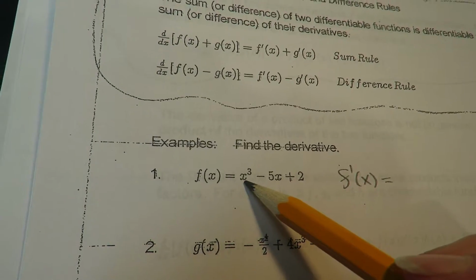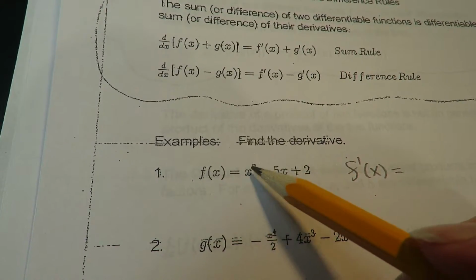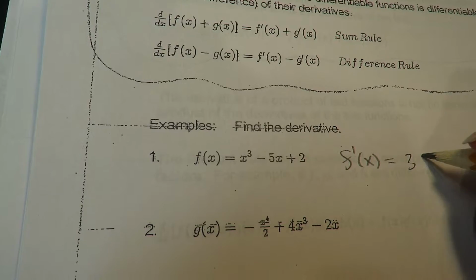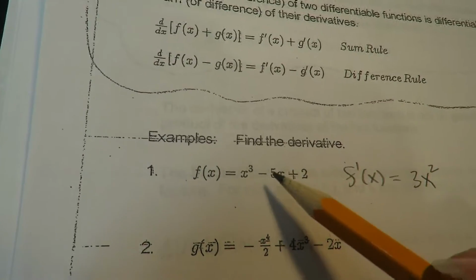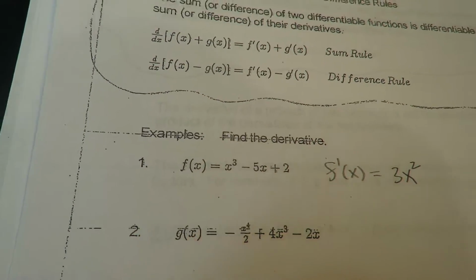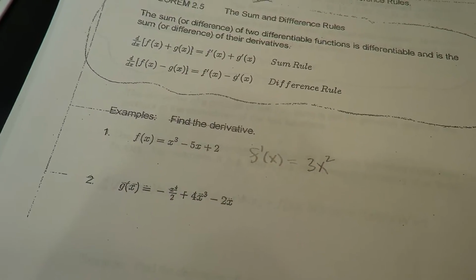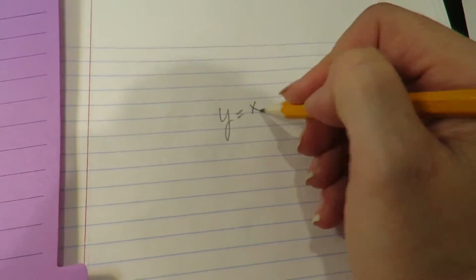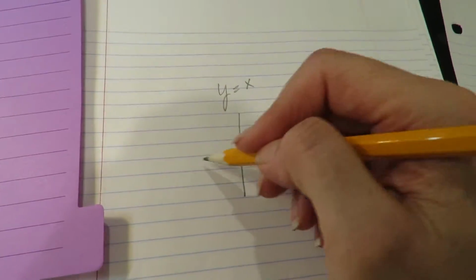Alright, so here I'll take the derivative of x cubed. That's going to be 3x squared. I'm going to take the derivative of negative 5x. And you know what? Let me go out of my way to say something important that I didn't say earlier, in relation to the power rule.